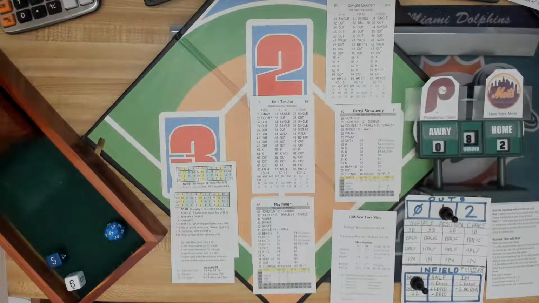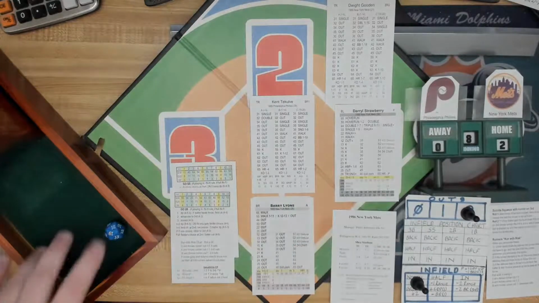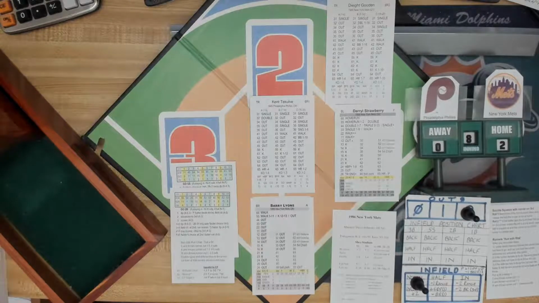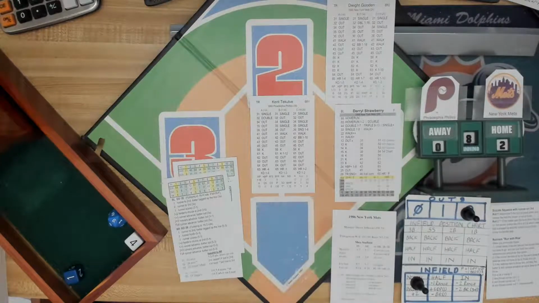56. That's a blank on Knight's card to Kovey. 56. That's a strikeout. That's out number 2. And the Mets will have Barry Lyons come up to bat. And that is a 14, and that is an out. And against the right, and he's batting right, that's a ground out to third. No runs and a hit. It's still 2-0 Mets after 8.